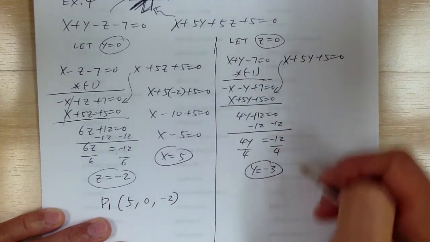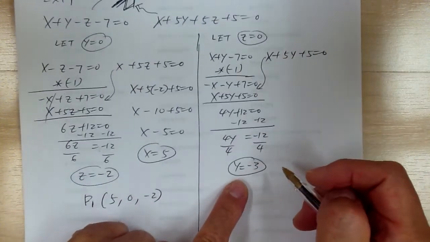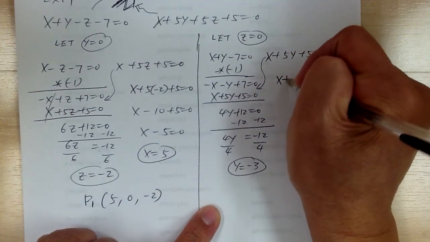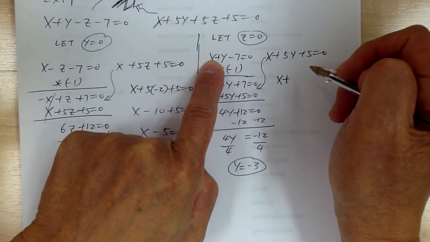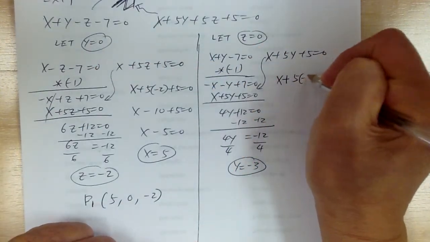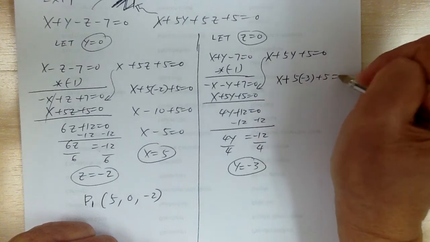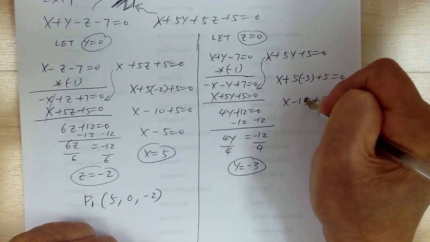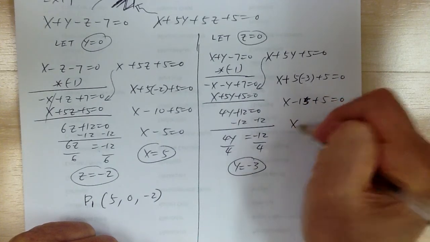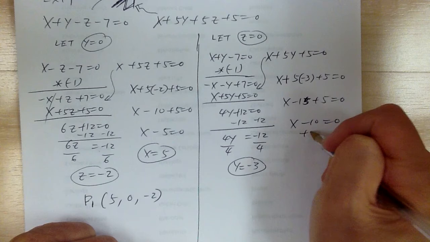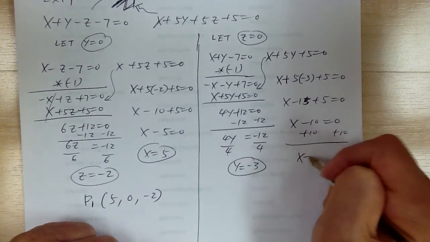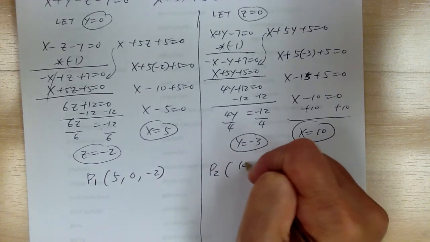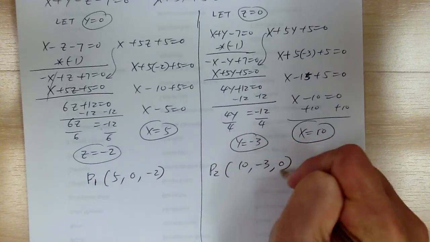Again, I'm circling my information so I can find it quick. So I need to look for x. You can use this equation actually a little bit faster, but let's just use this one, it doesn't matter. So you got x minus 15 plus 5. Again, watch out for careless mistakes. So x minus 10 equal to 0. So x equal to 10. So that's my P2. My P2 is 10, negative 3, 0.